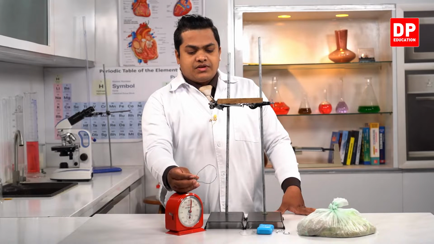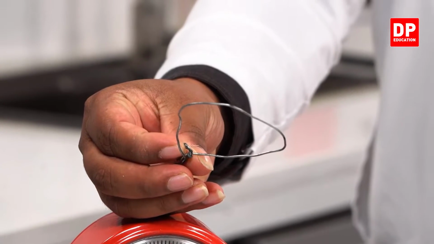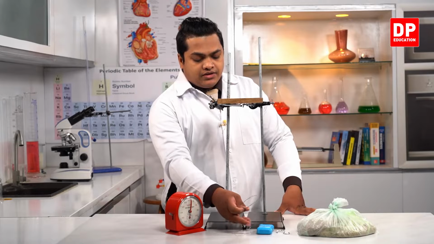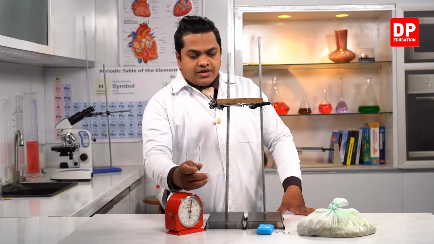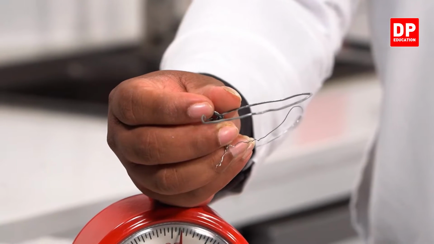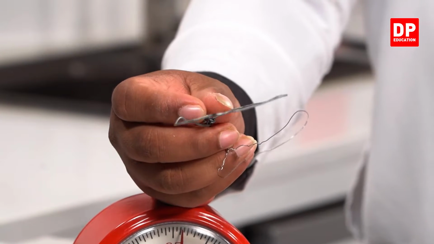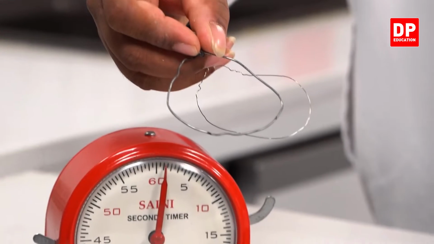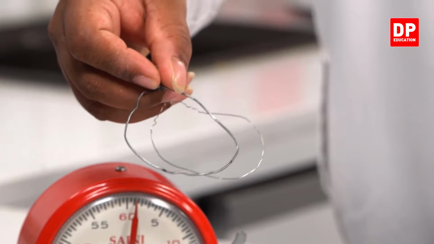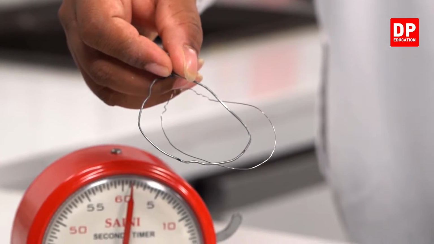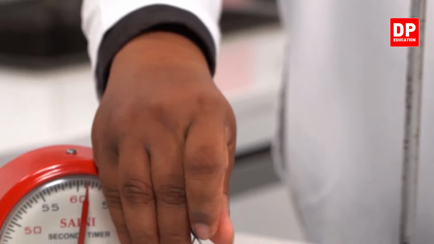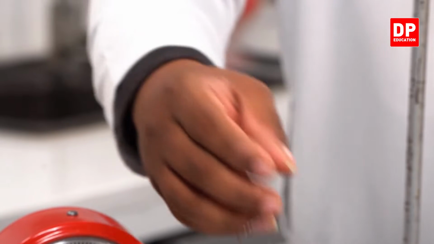If you compare this one with the other string over here, it has a greater thickness. These two have different thicknesses. This one is somewhat thicker, this one is somewhat thinner.